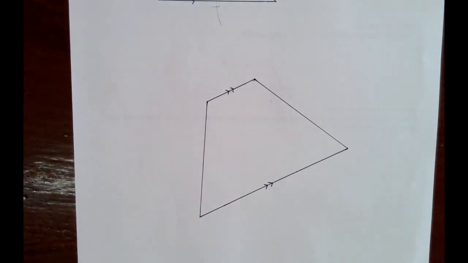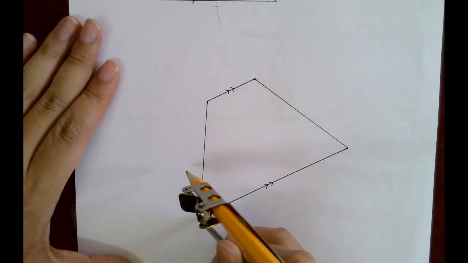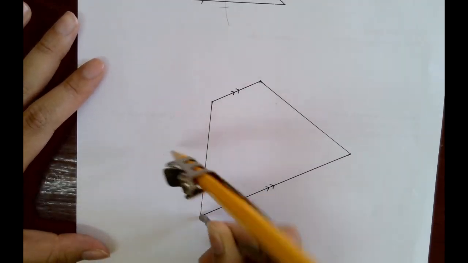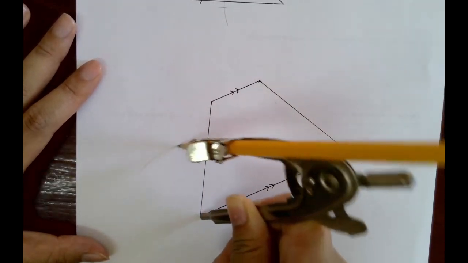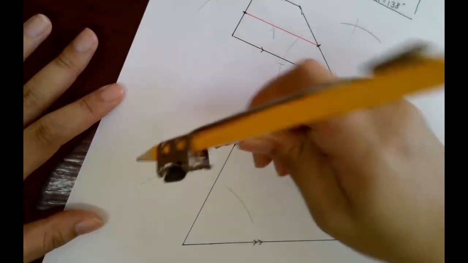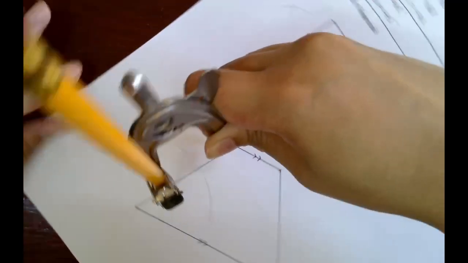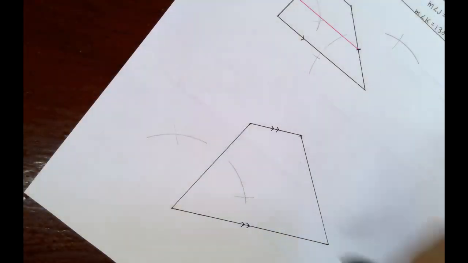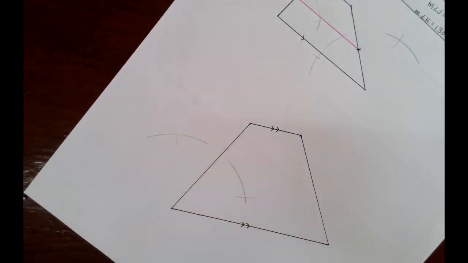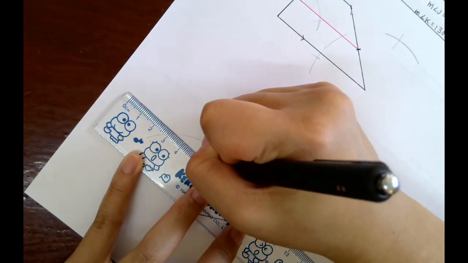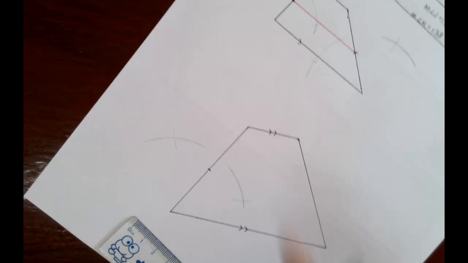Okay. So how I'm going to do the median is I need to find the midpoint of each of the legs. So I'm going to use the perpendicular bisector to get the middle part. So again, how do we do that? We open our compass to slightly more than half of that length. We draw arcs. We go to the other side of the segment, leaving the compass the same, draw those arcs. Okay. So if I then connected this would be the perpendicular bisector, but really I just want the middle part. So this here is the midpoint. So this is equal to this.